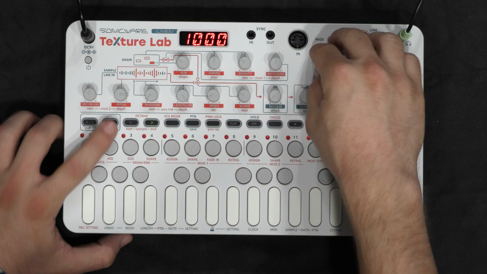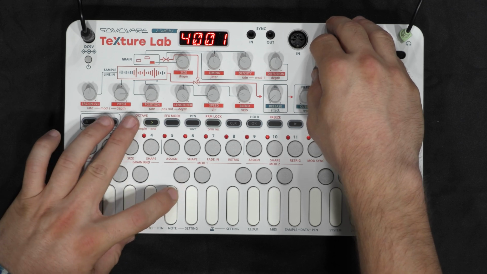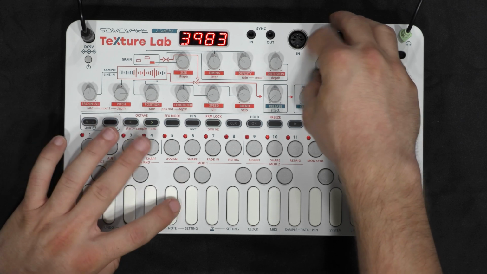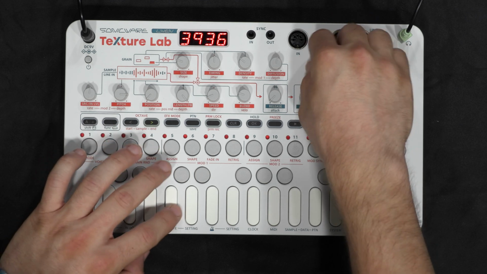But let's make a smooth pad. So I will change the start and end point of the sample, so it will loop only one note of the sample, and only this note can be used to generate grains, so the pad will get a lot more coherence pitch-wise, and play with the size to get different textures.